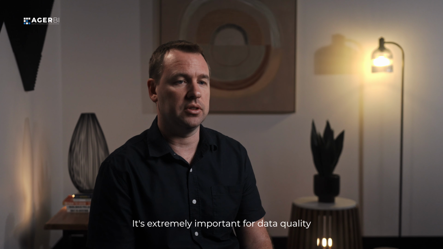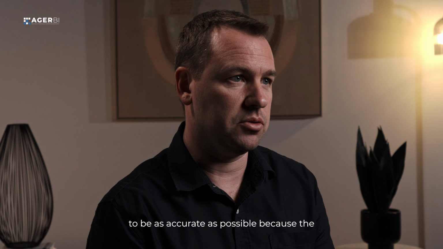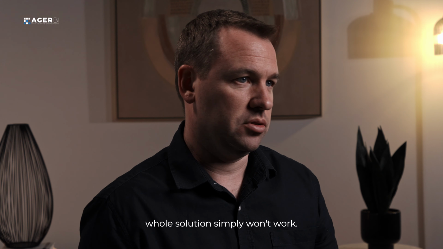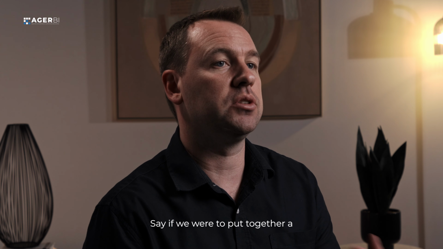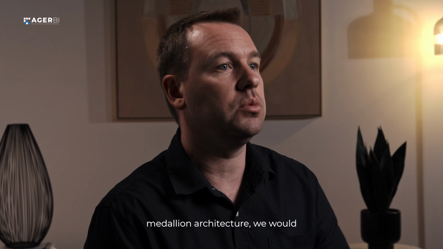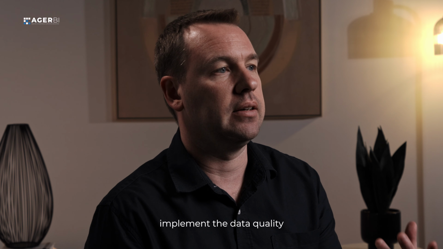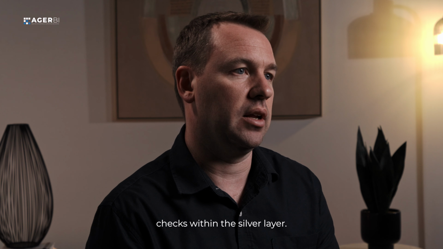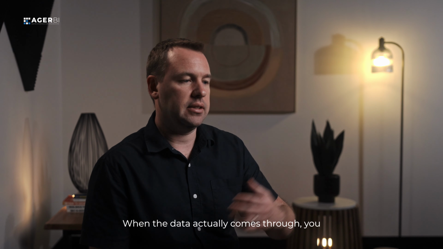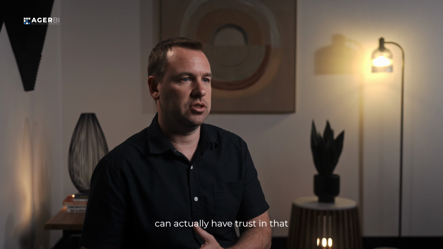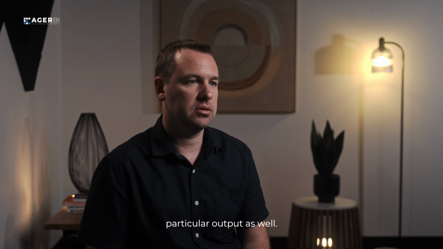It's extremely important for data quality to be as accurate as possible, because otherwise the whole solution simply won't work. So that's where we implement those data quality checks. Say if we were to put together a medallion architecture, we would implement the data quality checks within the silver layer. So that would be removing null value records. When the data actually comes through, you can have trust in that particular output as well.